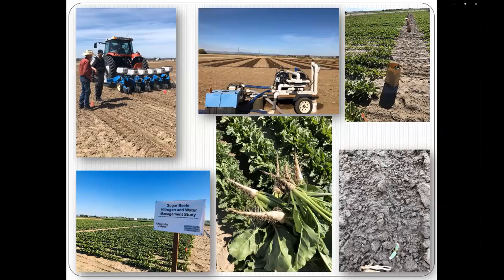Appropriate irrigation amount and timing can optimize sugar beet yield, minimize disease pressure, lower water and energy costs, and it can also minimize nitrogen leaching.